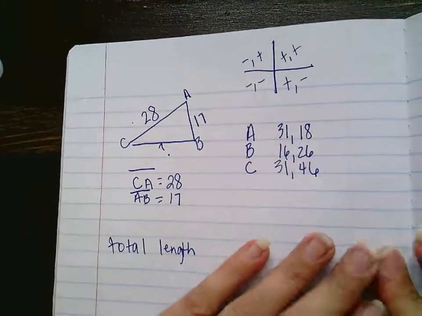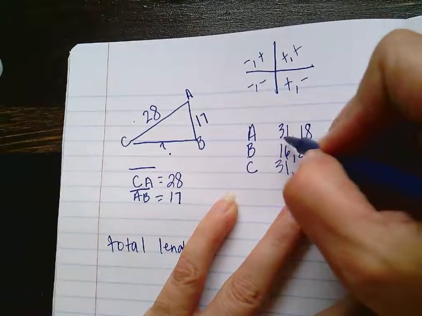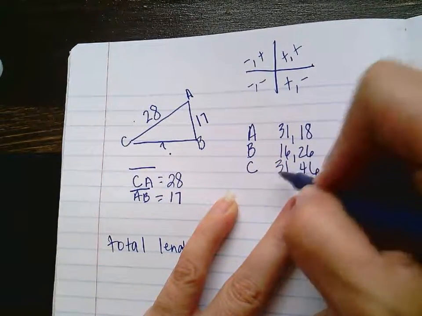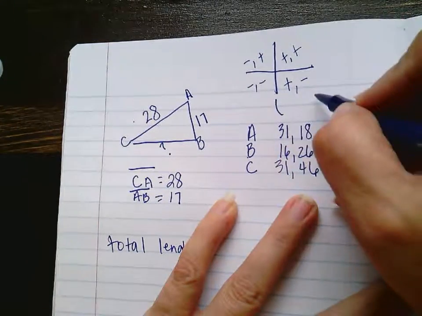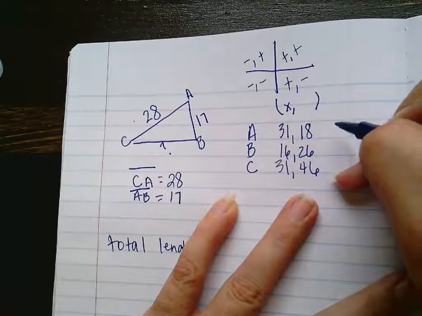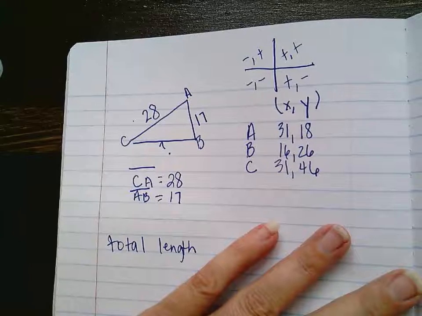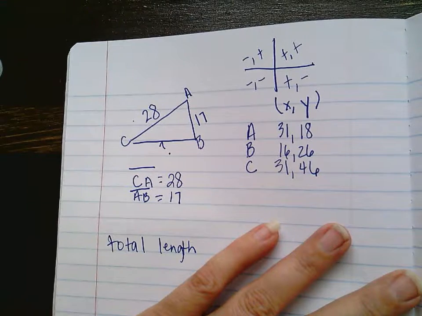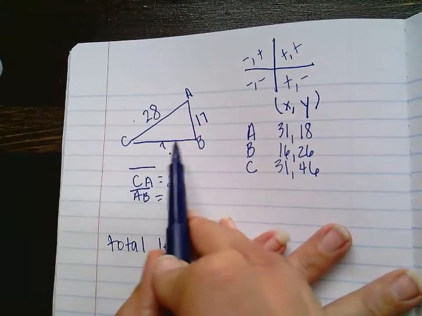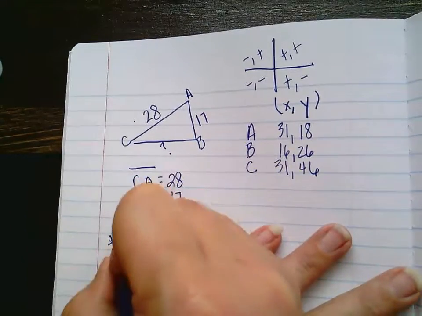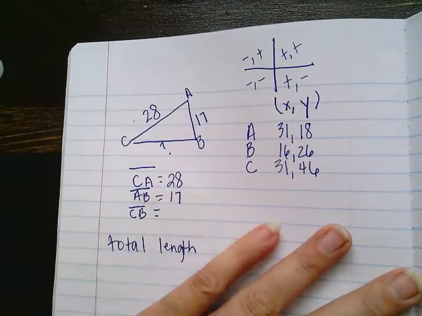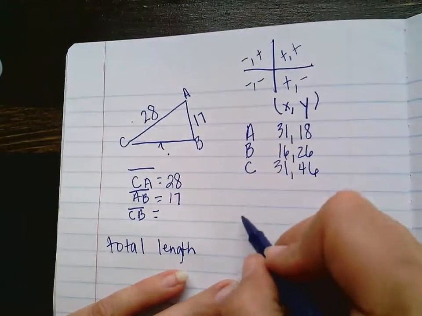When you are looking at your coordinates, (31, 18), (16, 26), and (31, 46), they go in this order. The x value is the first value, and the y value is the second value. The reason I said this was a little complicated is because there's a formula that you have to follow in order to get the distance, and that's what we're looking for. We need the distance for this line right here, which is line CB. Now, here's how you find that.